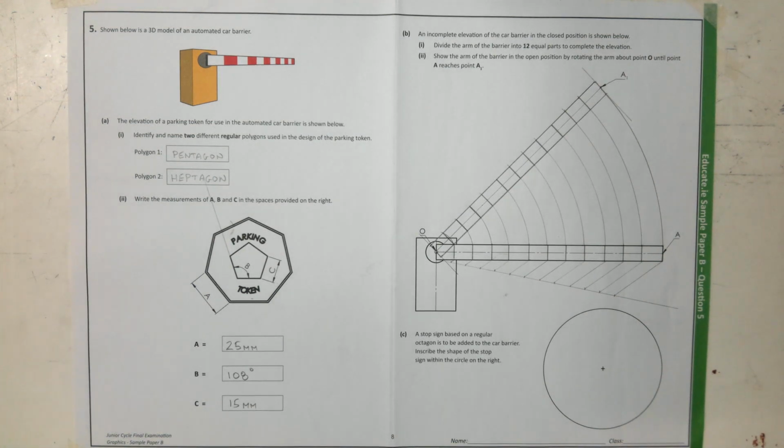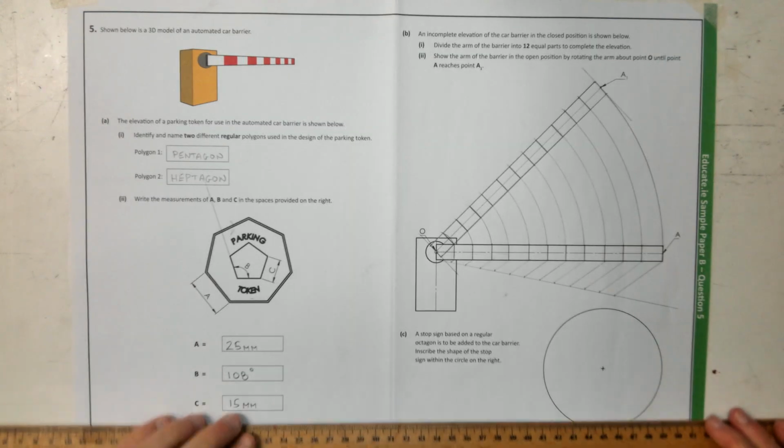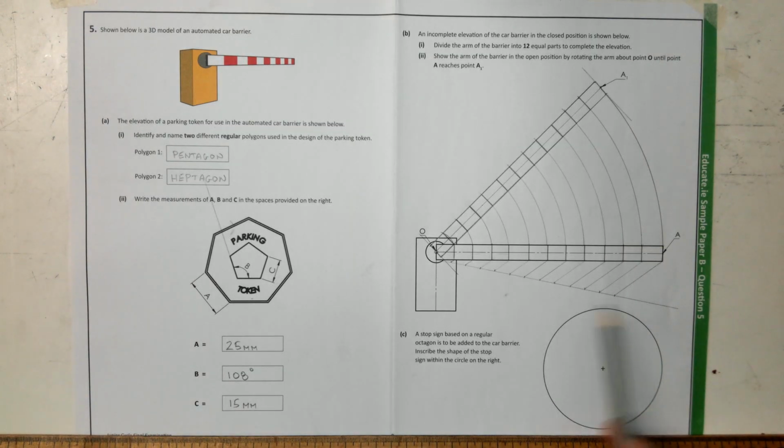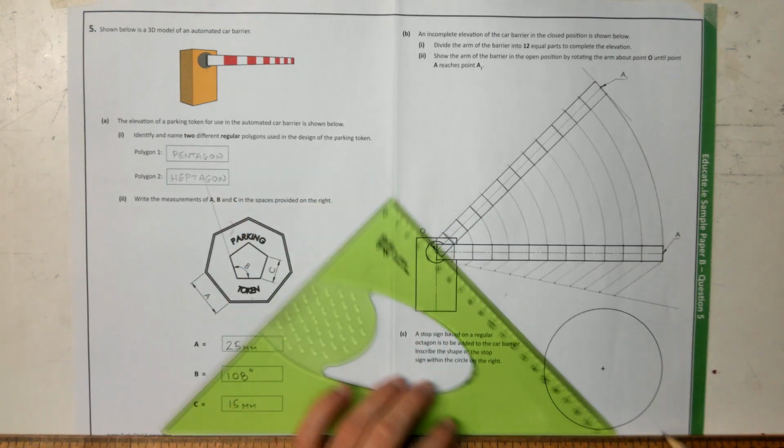Last part then is part C. It tells the stop sign based on a regular octagon is to be added to the car barrier. Inscribe the shape of the stop sign within the circle on the right. So we know from octagons they can fit inside a circle, and a circle is 360 degrees. There's 8 sides in an octagon. If we divide 8 into 360, we get 45 degrees.